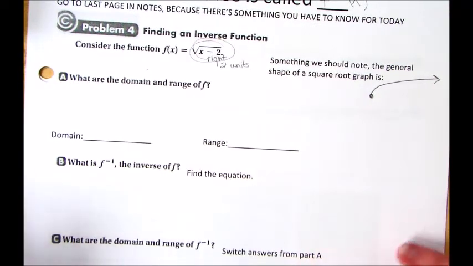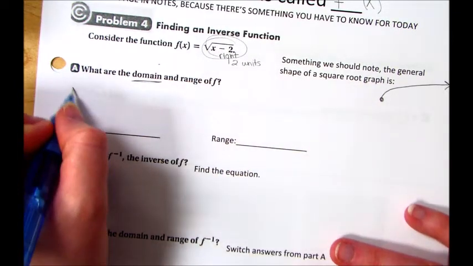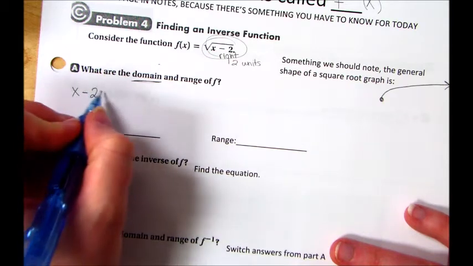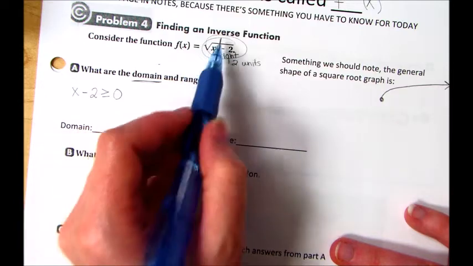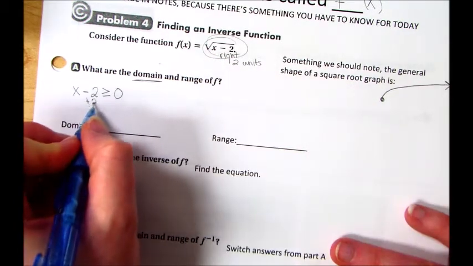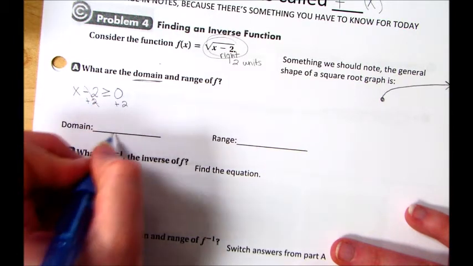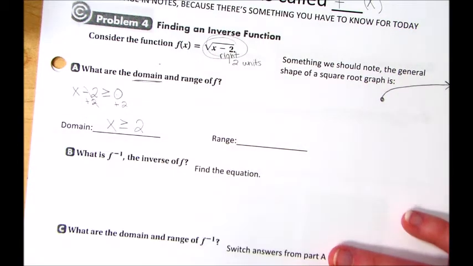Because it's a square root, the domain is very picky. The domain is you take the stuff inside, x minus 2, and it has to be greater than or equal to 0. Because we can never let the inside stuff be smaller than 0. Add 2 to both sides, and we get the domain is x is greater than or equal to 0 plus 2 is 2.